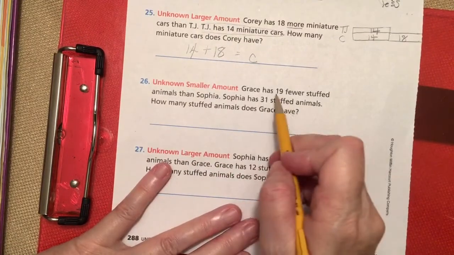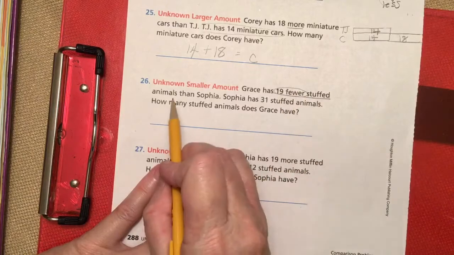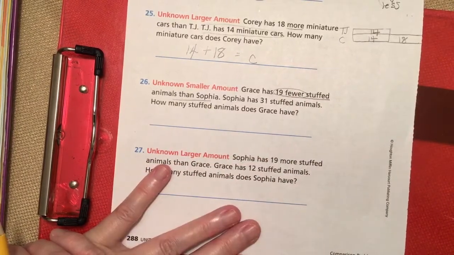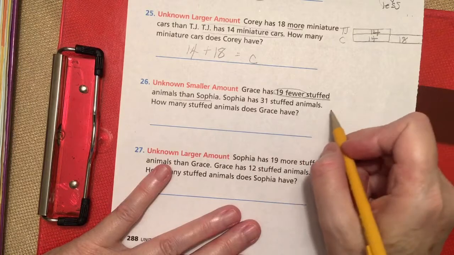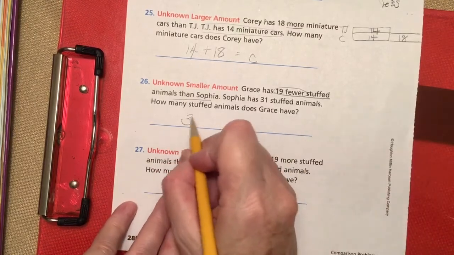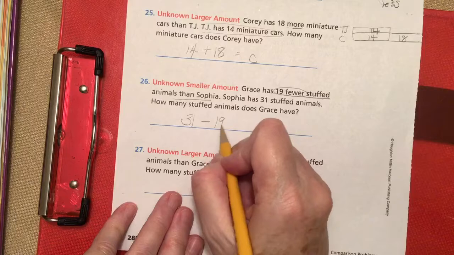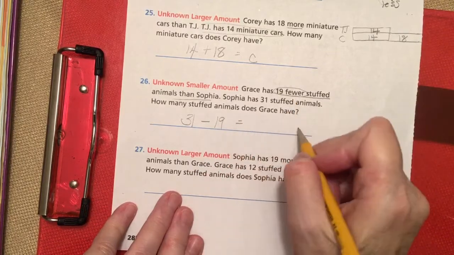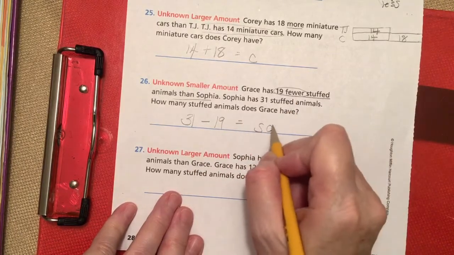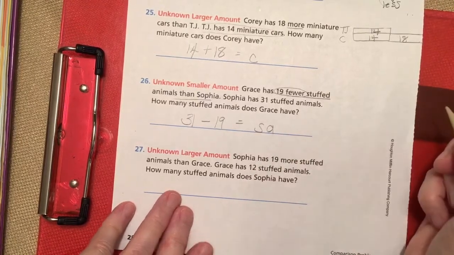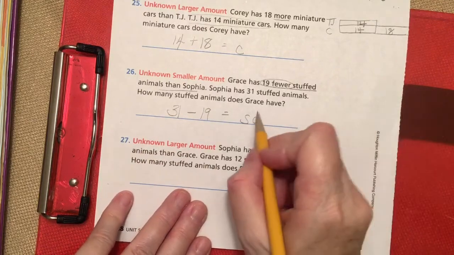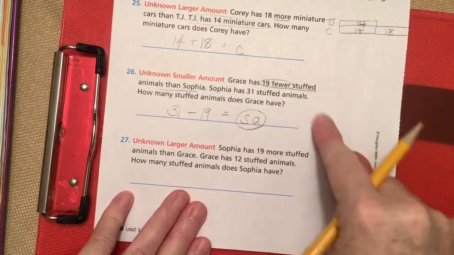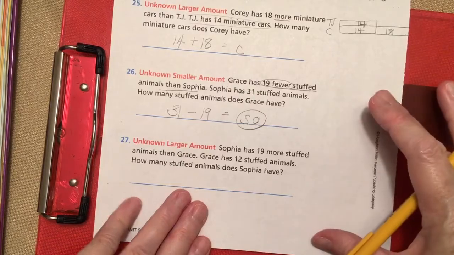All right. Grace has 19 fewer stuffed animals than Sophia. Boy, Sophia has a lot. She has 31. That's a lot. So 31 minus the 19. 19 fewer means you're going to do subtraction. And I'm going to use a variable there for stuffed animals. Okay? I'm not going to do the work for you. I want you to solve it. I want you to draw your model, how you would show your work.